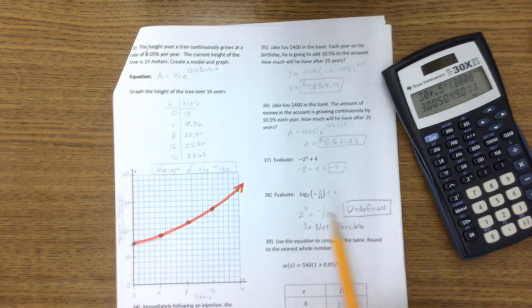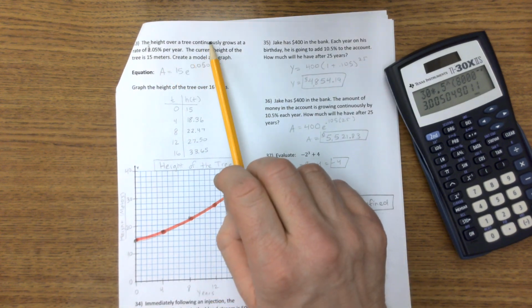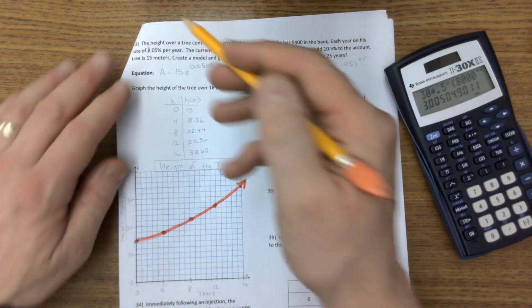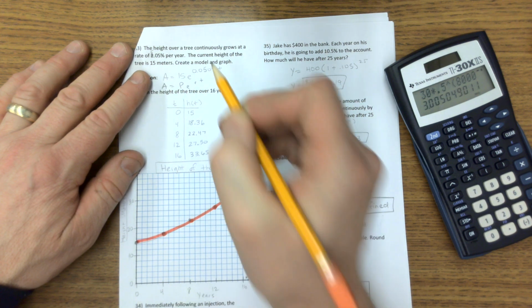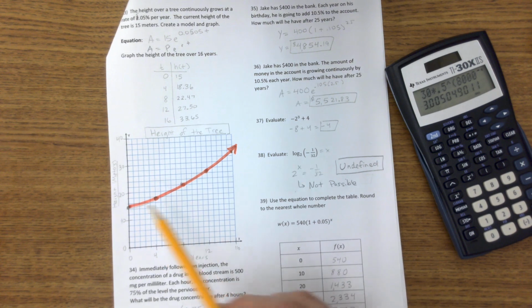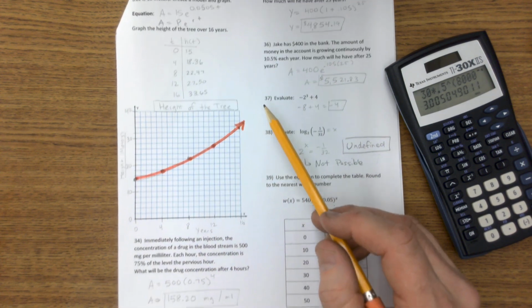On the next one, here's the equation. If you see the word continuous, that is such a big clue. It leads us right to our needed formula. Plug it in, and there's the curve going up.